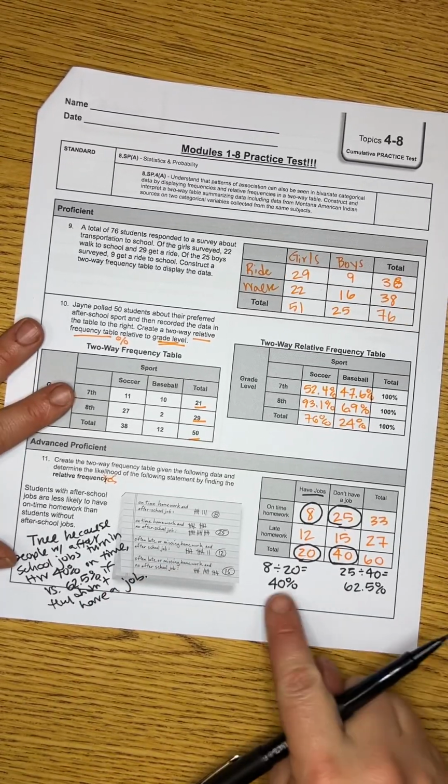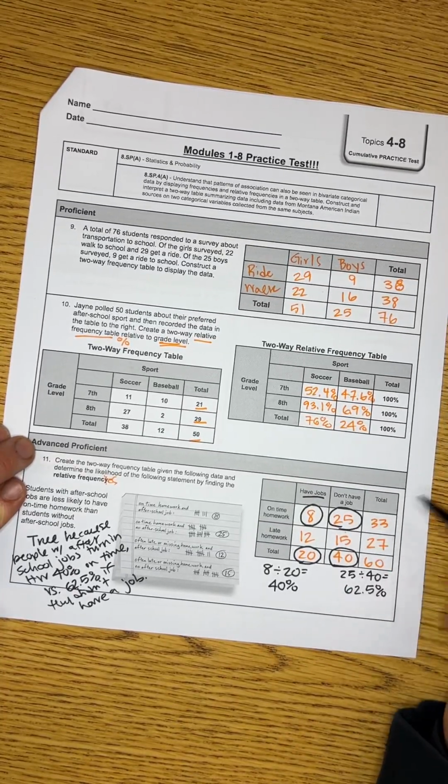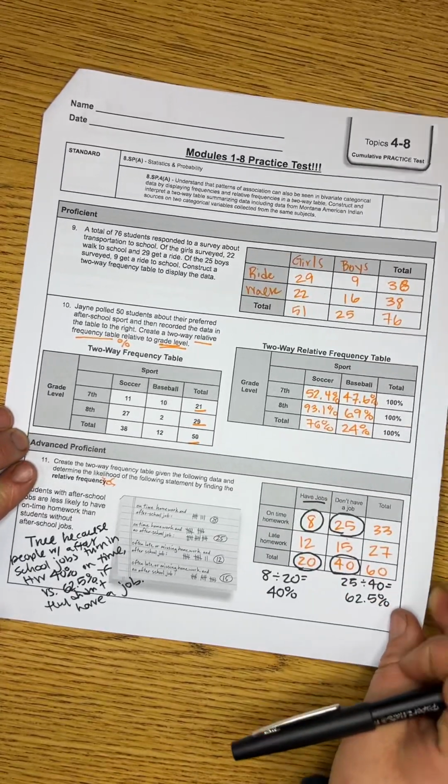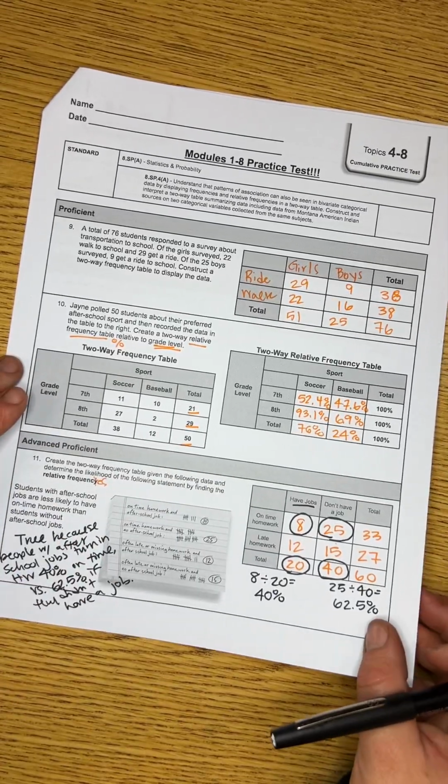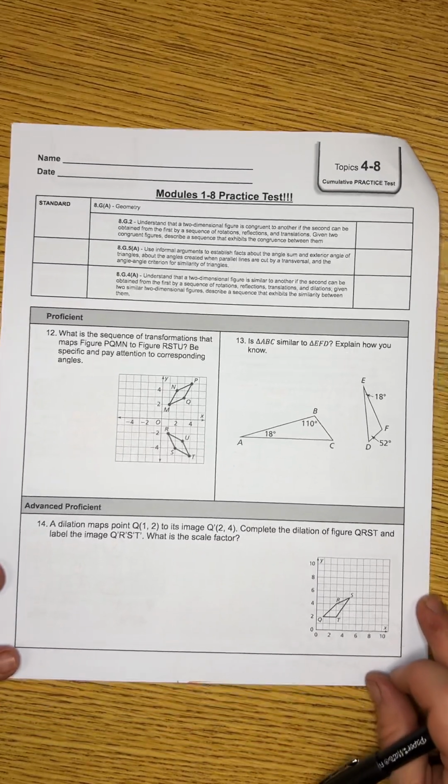So relative frequencies do not lie. They kind of help us out in that case, which we probably could figure out from the raw data as well. But at the same time, it's helpful to see those numbers and really be able to make solid thoughts from that.